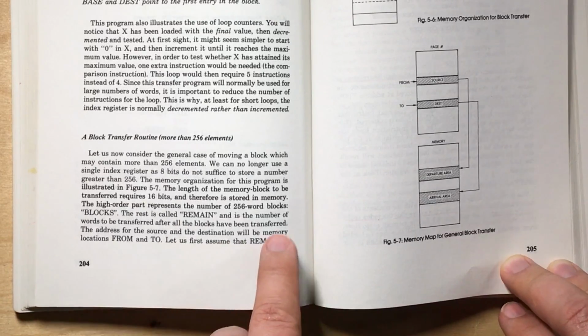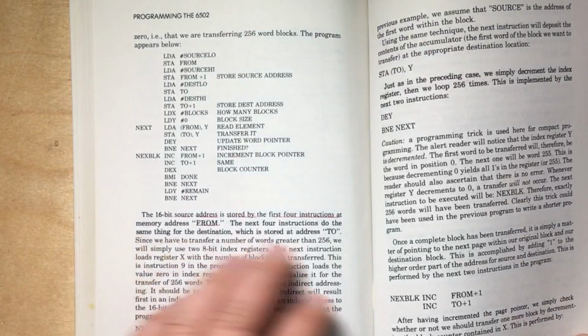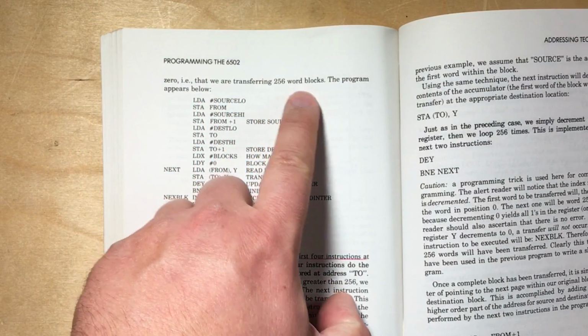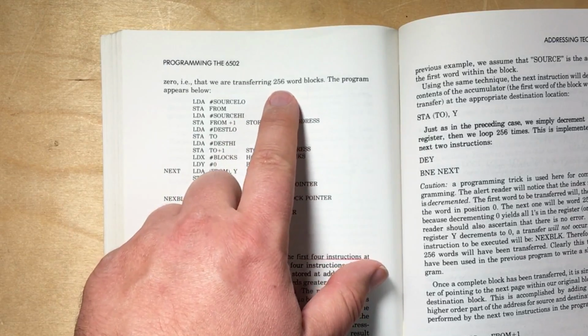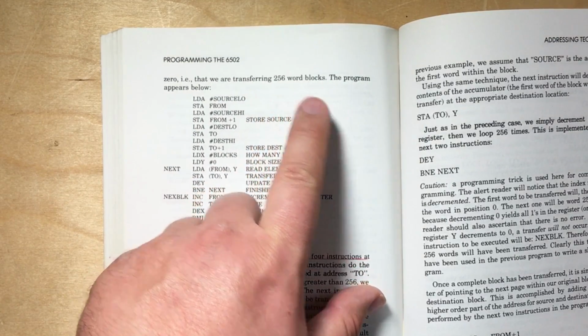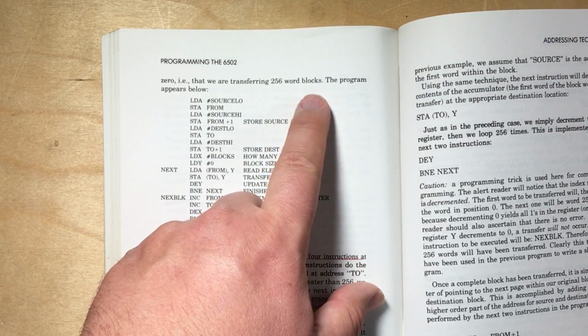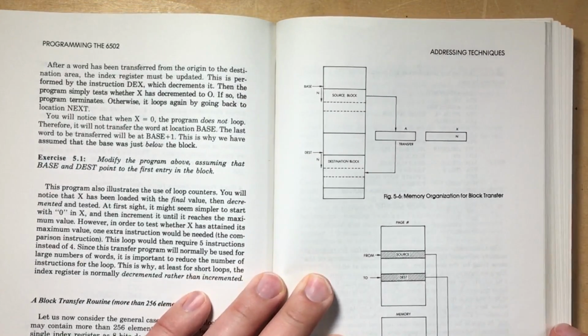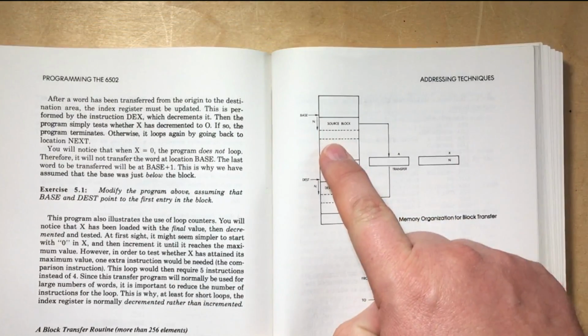Let us first assume that remain is 0, that we are transferring 256 word blocks. That is, there's no remainder. In the 16-bit value, the low byte will always be 0. The program appears below. Let's look at that diagram quickly first. There's a little diagram here.